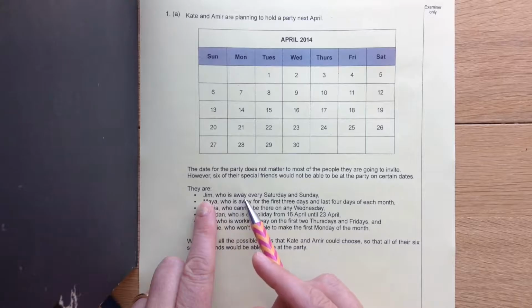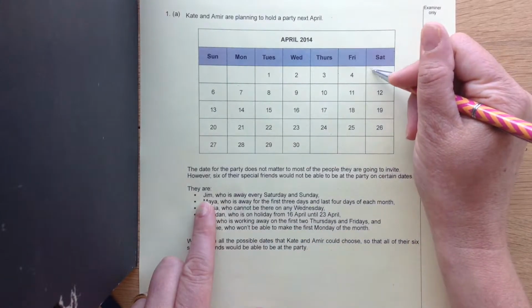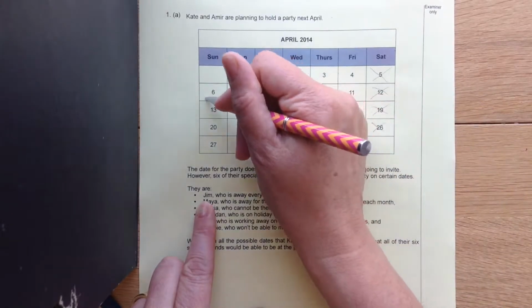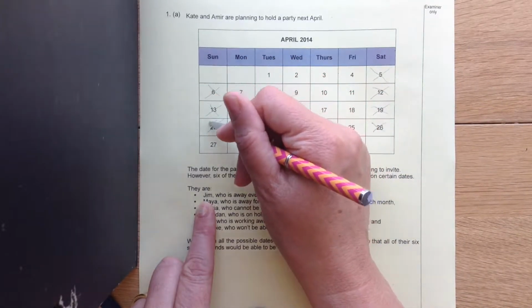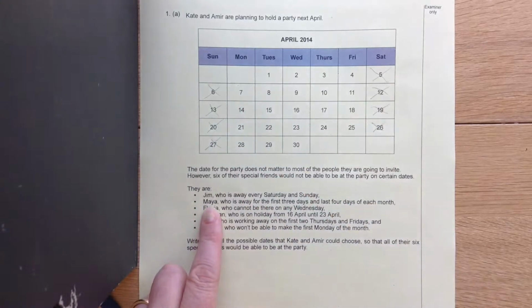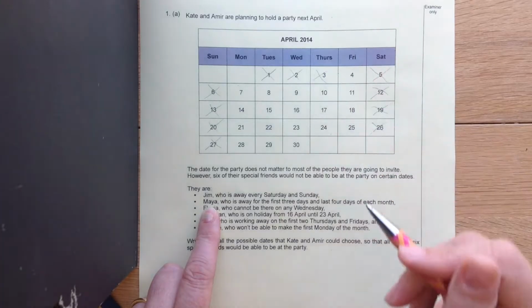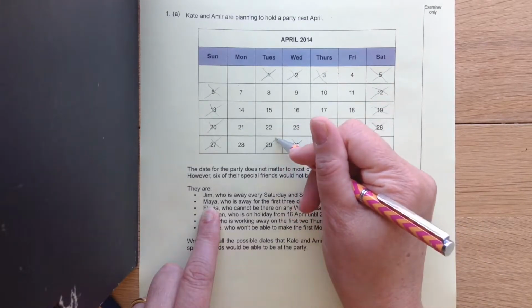Jim, who is away every Saturday and Sunday. So we don't want to have the party on those days. So that's every Saturday gone and every Sunday gone. Okay. Maya, who is away on the first 3 days and the last 4 days of each month. There's the first 3 days and the last 4 days of each month.